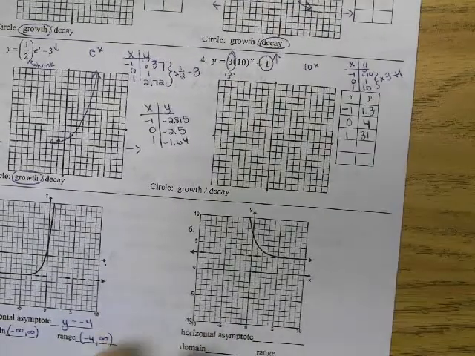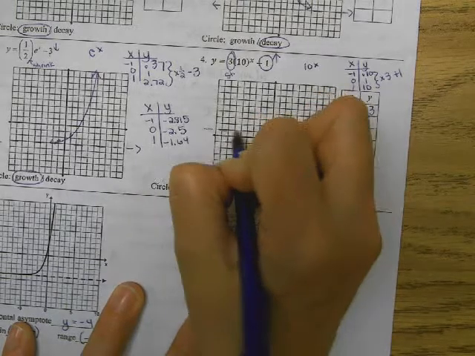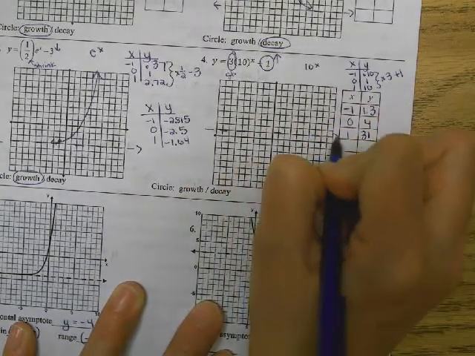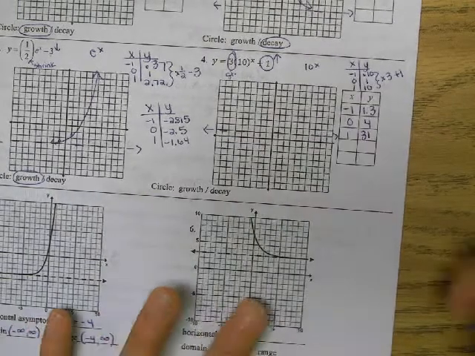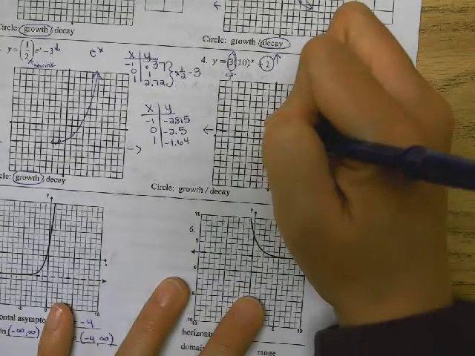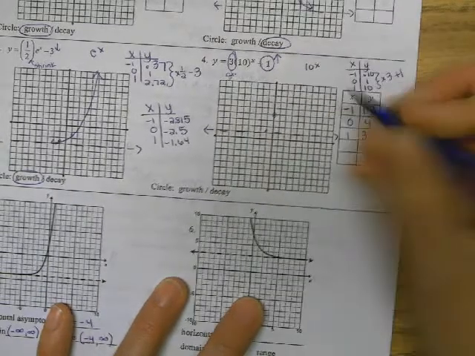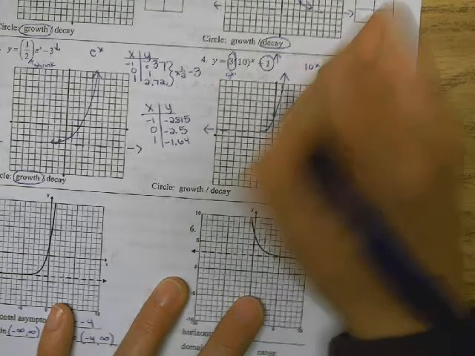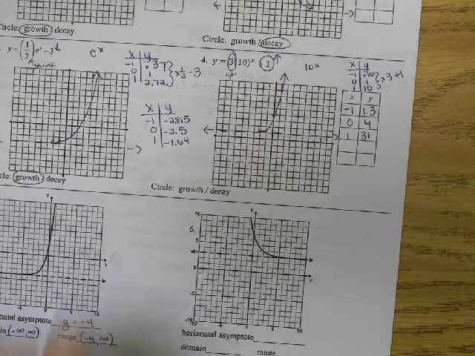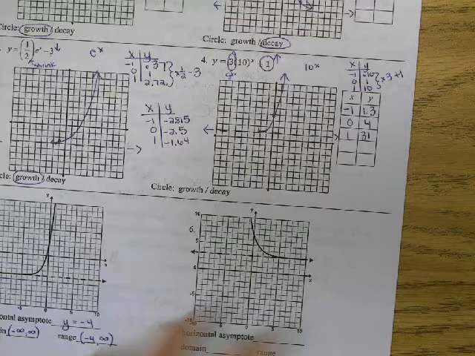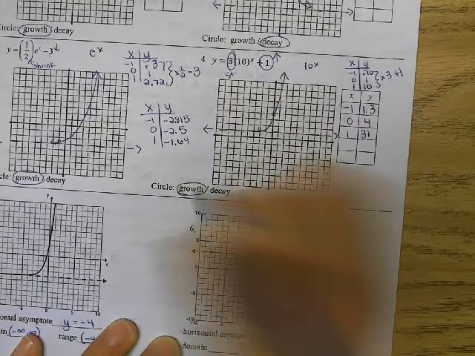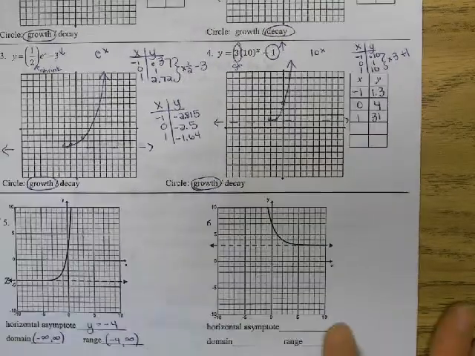So that last point I'm not really going to get on my graph. My horizontal asymptote is now at 1, because I shifted everything up 1. And now I'm going to graph, so negative 1, 0, 4, and my last one's going to go off. If I read my graph from left to right, it is moving away, which makes it growth.